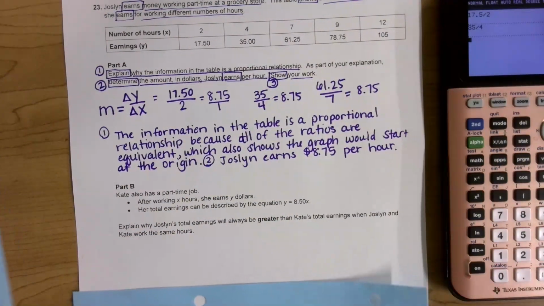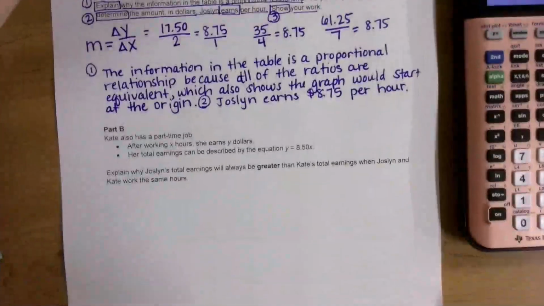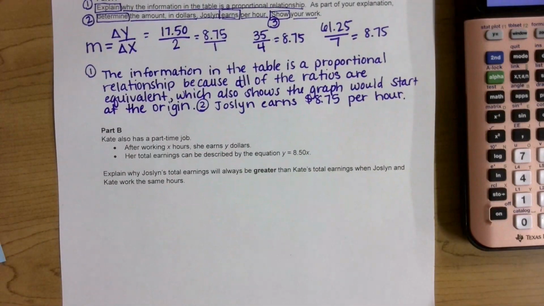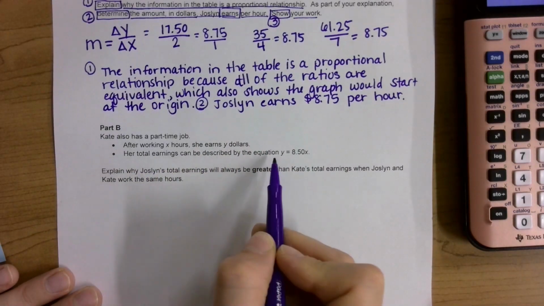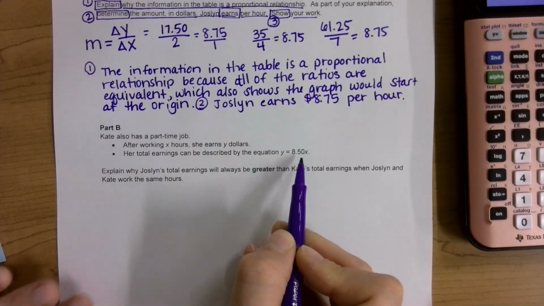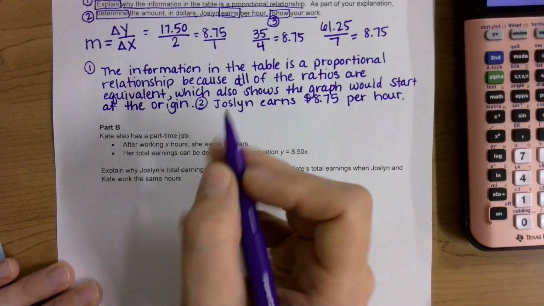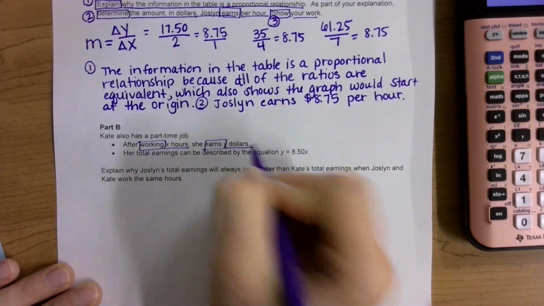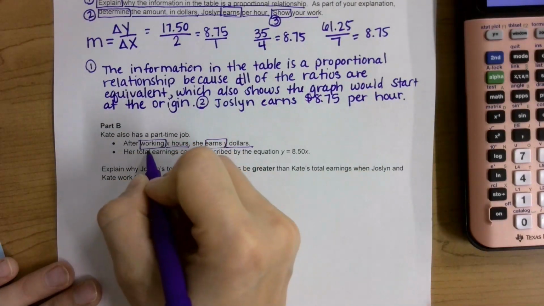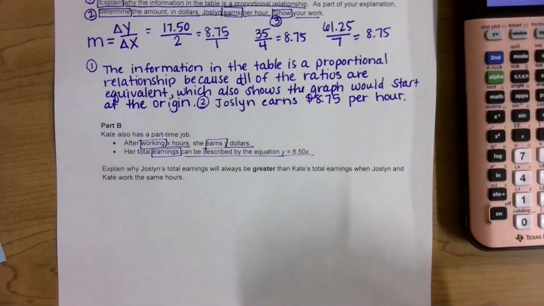All right, then part B. Now let's use another checklist. Kate also has a part-time job. After working X hours, she earns Y dollars. Her total earnings can be described by the equation Y equals 8.50X. So I box math action words: after working X hours, she earns Y dollars. Her total earnings can be described by the equation Y equals 8.50X.